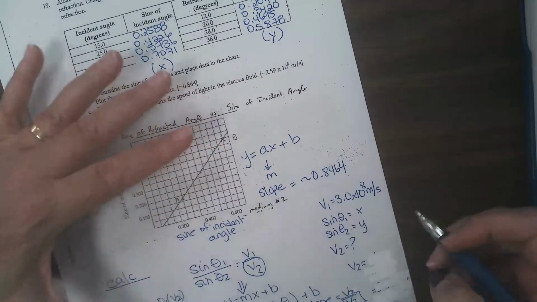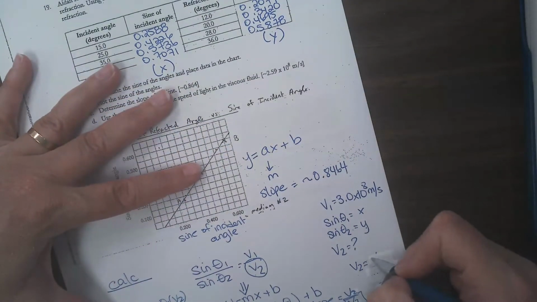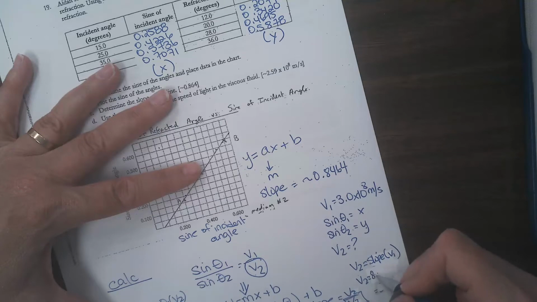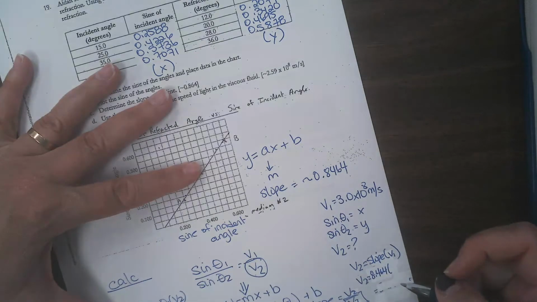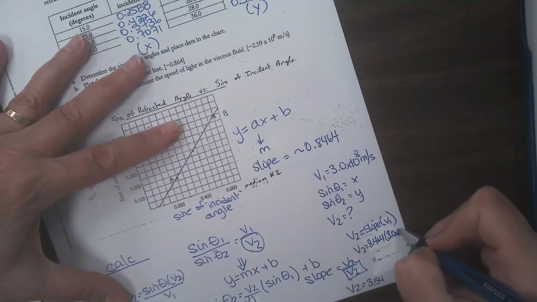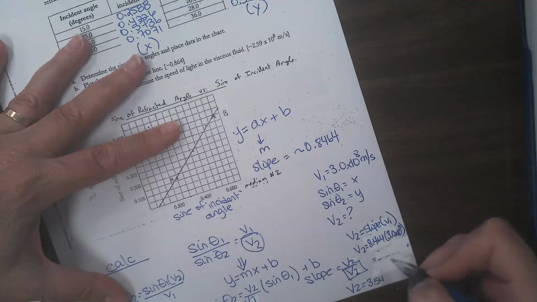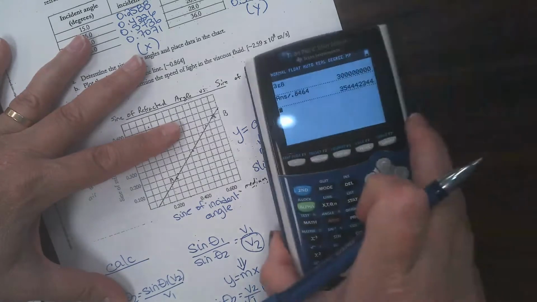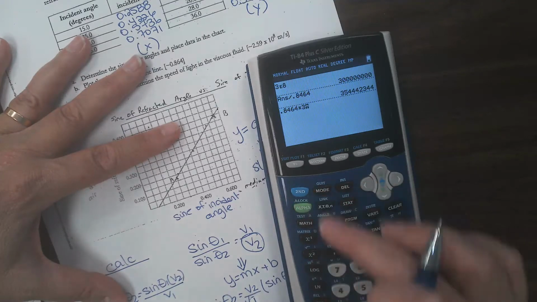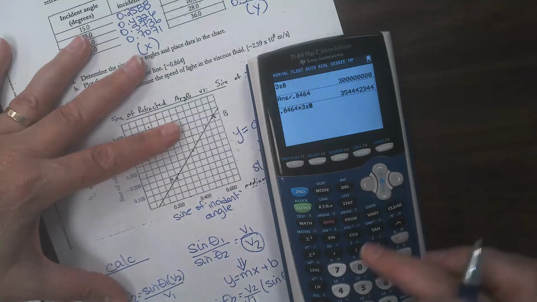So V2 is going to be equal to slope times V1. So V2 is going to be equal to 8.464. It's also my reasoning for don't write in pen. Equals, let's try this again, 0.8464 times 3, whoops, to the power of 8.